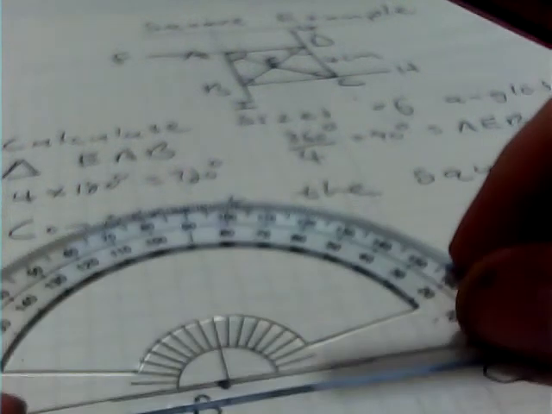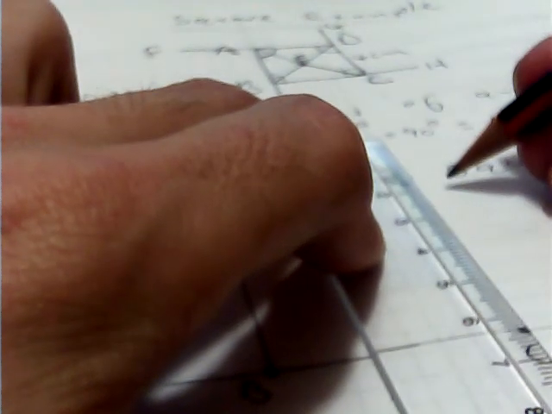So we can simply use our protractor and measure 90 degrees. So now we can draw a line that meets up again. And we can do the same here. We can measure 90 degrees and draw a line to connect those 2 points.